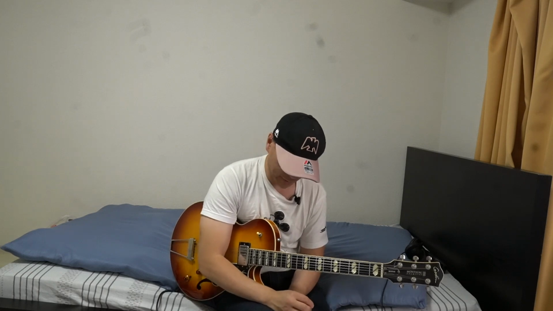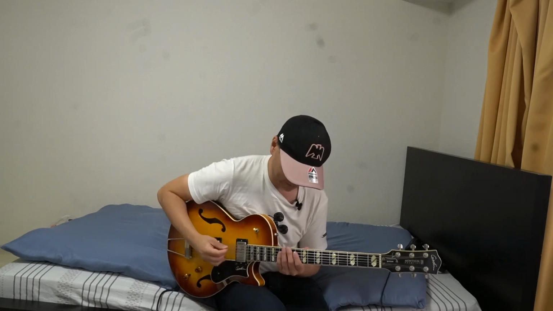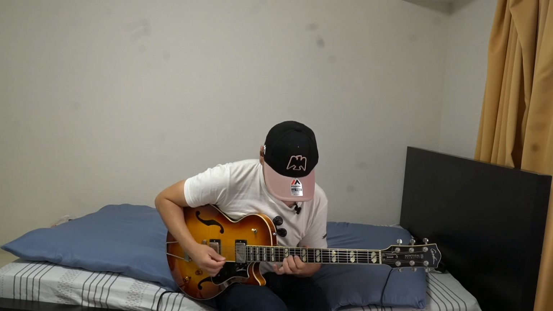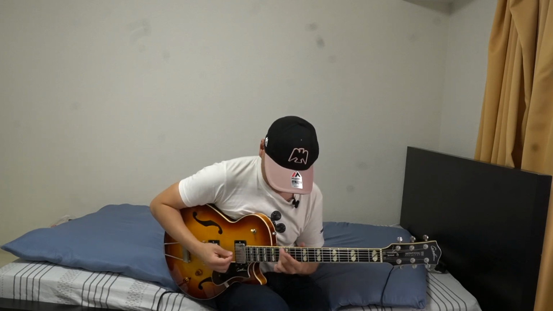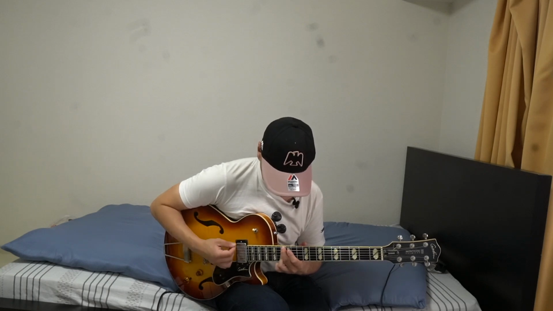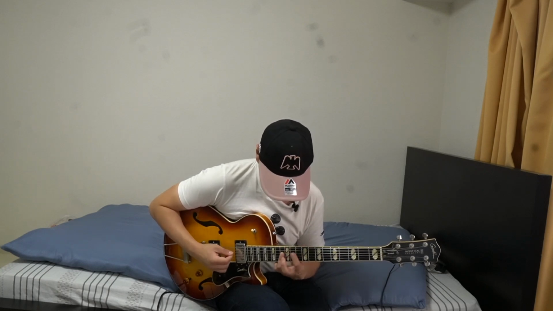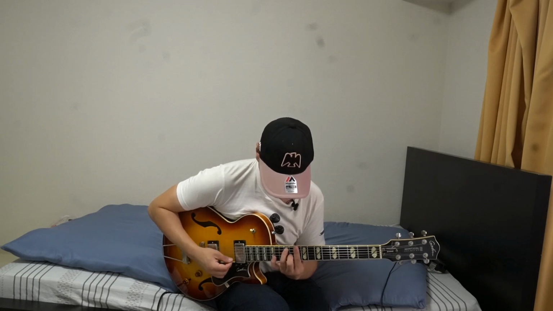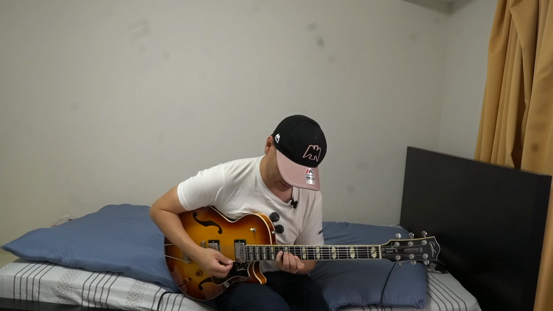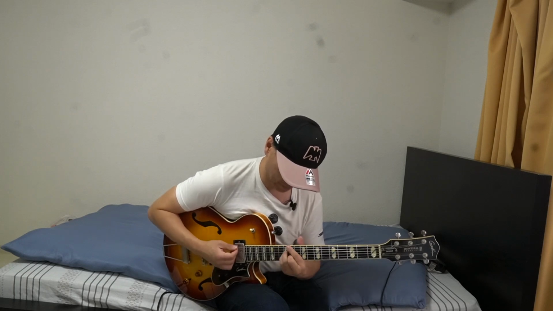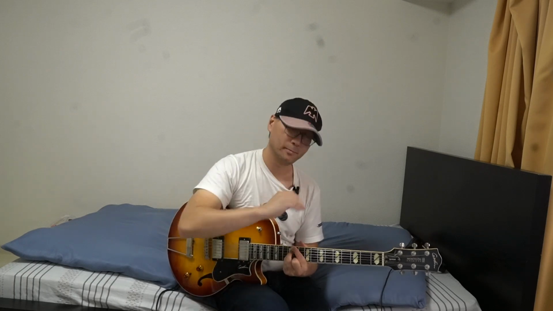The next one is a similar thing, same concept, but over here. So some kind of F minor, then this D7, which is the same as F sharp diminished. Wonderful.